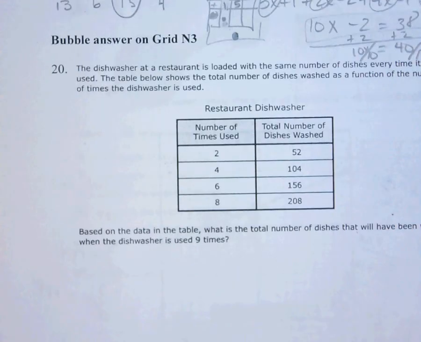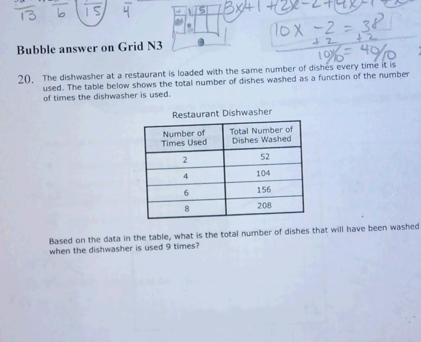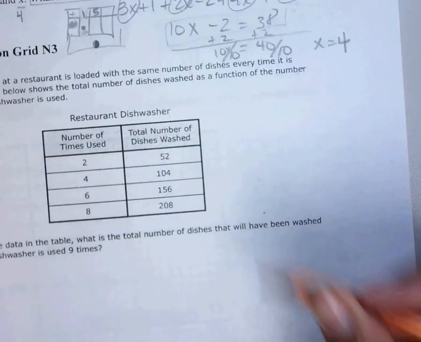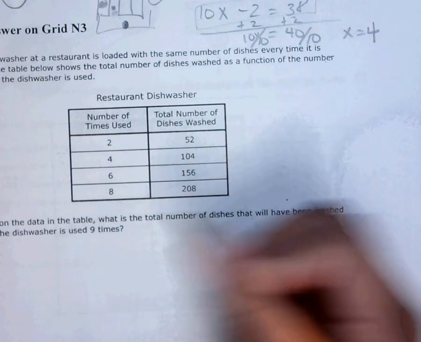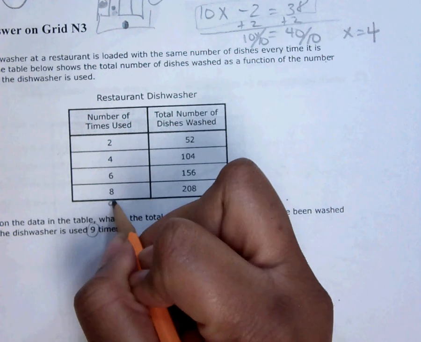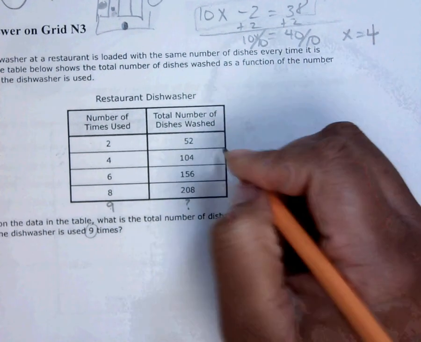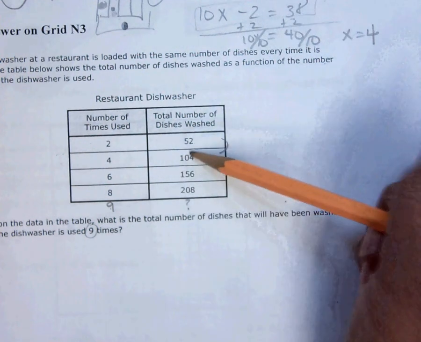Number 20. A dishwasher at a restaurant is loaded with the same number of dishes every time it is used. The table below shows the total number of dishes washed as a function of the number of times the dishes is used. So based on the data in the table, what is the total number of dishes that will have been washed when the dishwasher is used 9 times? Well, that means when 9 is here, what is that number? Okay, so every 2 it's going up by how much?